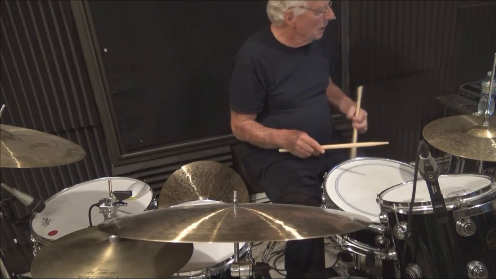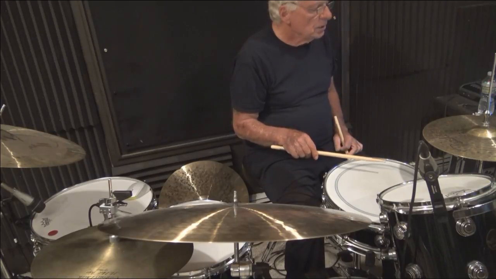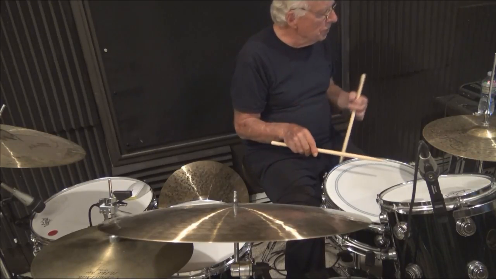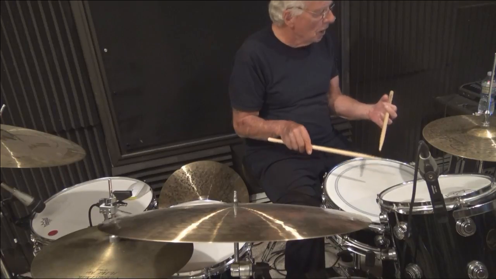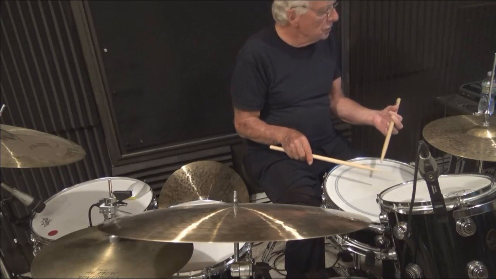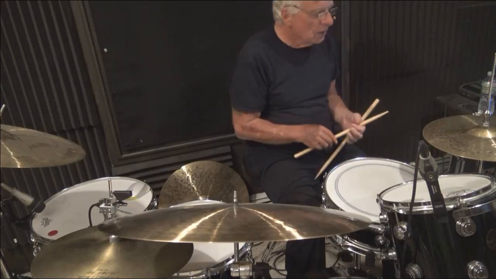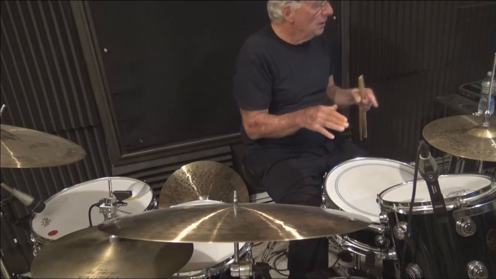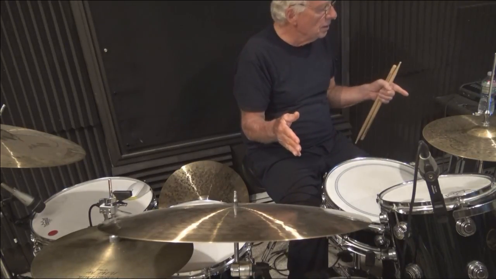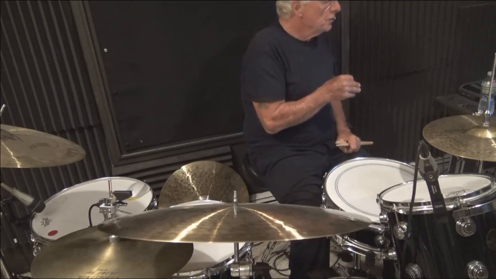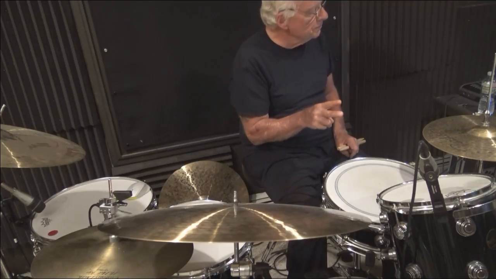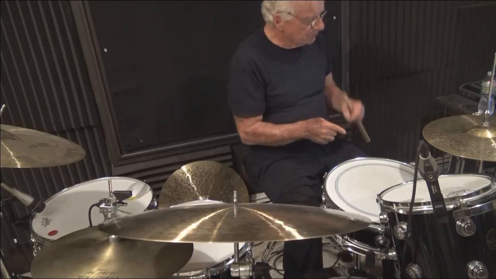Example, if I took the stick control book, the first line as written on one surface, I'm going to play really soft. The sticking pattern was 1 and 2 and 3 and 4 and 1 and 2 and 3 and 4 and. That's what you see. And that's good. That's the way he intended it. Now, what I'm doing is taking those two measures and making it one measure.